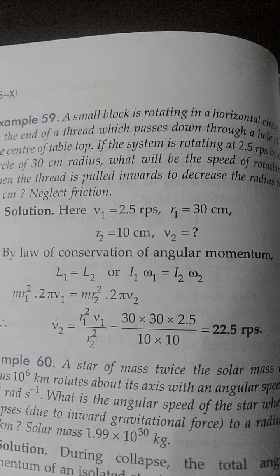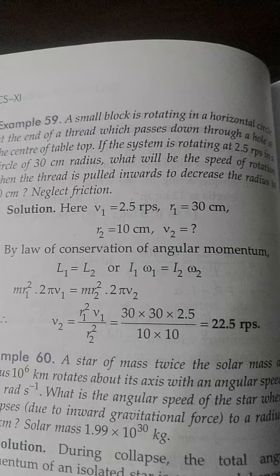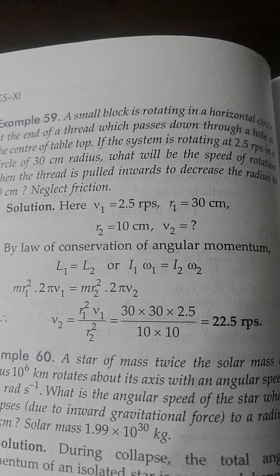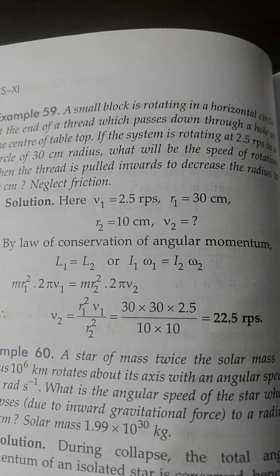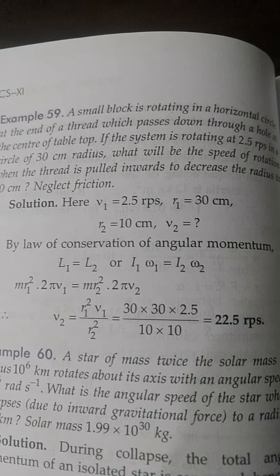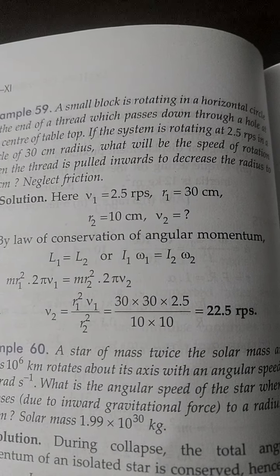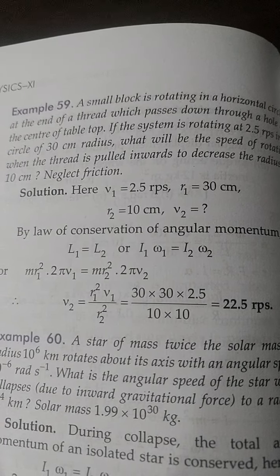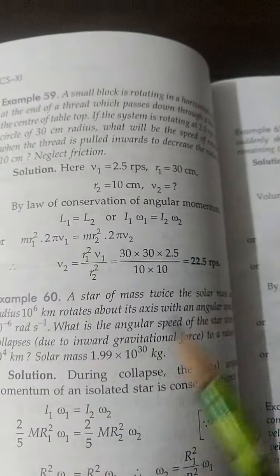So starting with your first question. Here the question states that a small block is rotating in a horizontal circle at the end of a thread which passes down a hole at the center of a tabletop. So you have to imagine the block is rotating in a horizontal circle and the end of the thread is passing down through a hole which is at the center of the tabletop. This system is rotating at 2.5 rotations per second in a circle of 30 centimeter radius. So you have to assume that it is rotating like this in a circular motion.